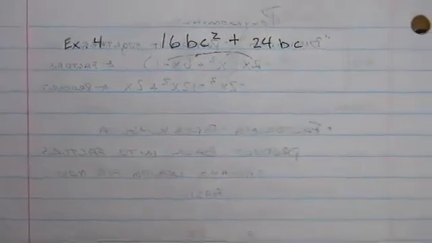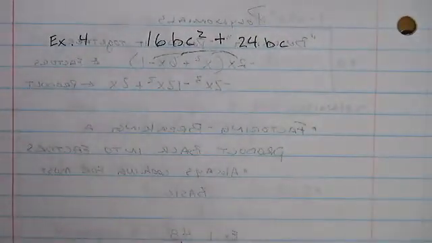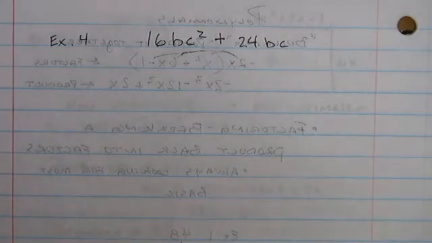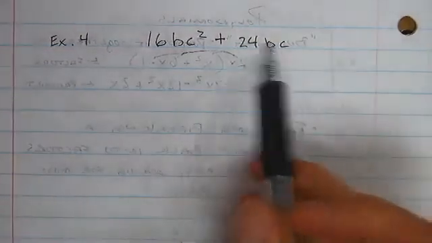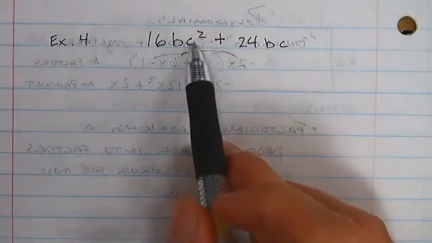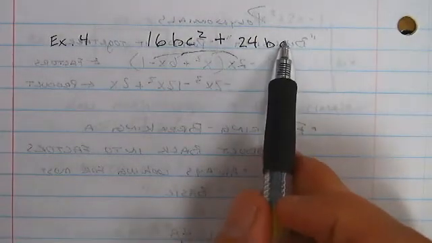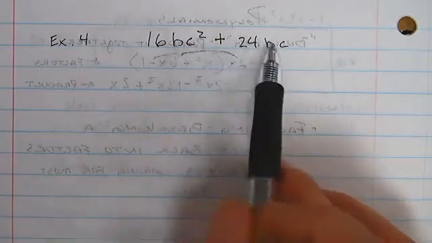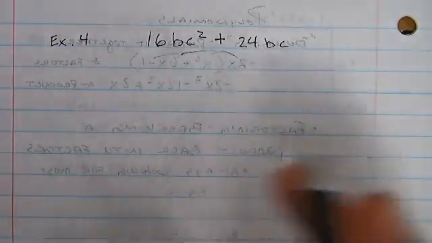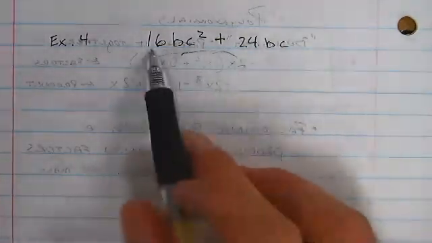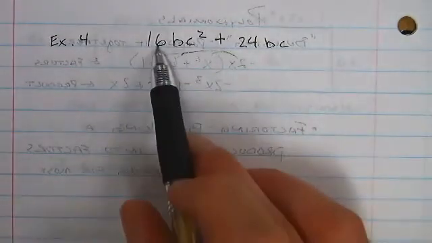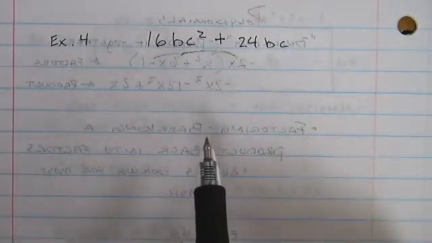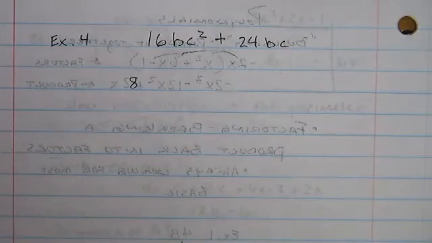Okay, so there's our product, 16bc squared plus 24bc. Now these are not like terms. That c to the second power is not the same as this c, so therefore these are not like terms, and they don't go together. But in looking at my numbers first, 16 and 24, what is their greatest common factor? Well, 8. 8 is what I'm going to take from both of those.